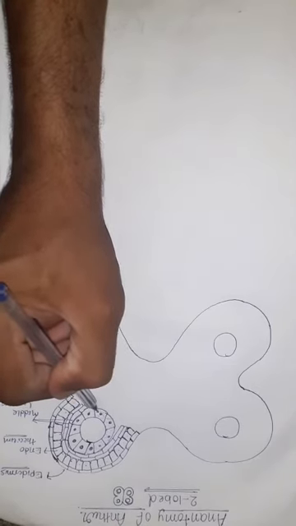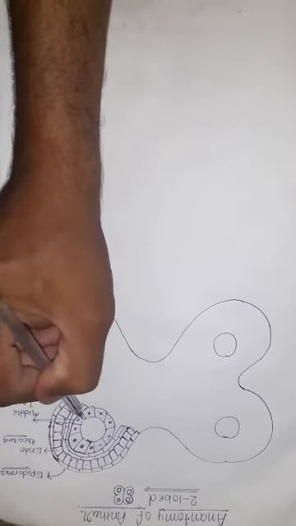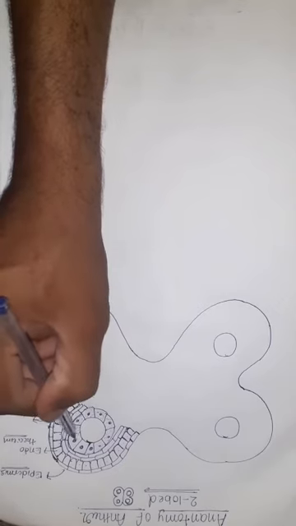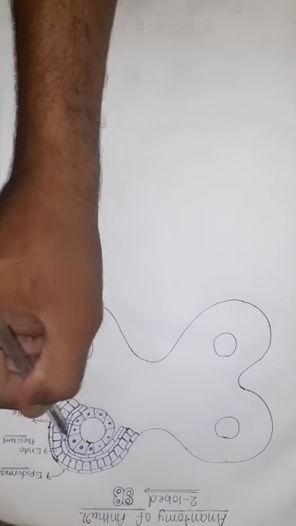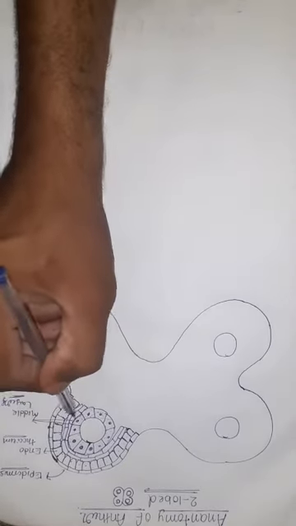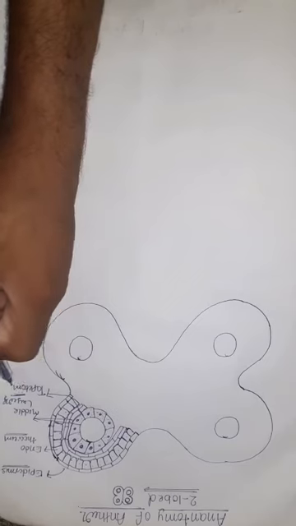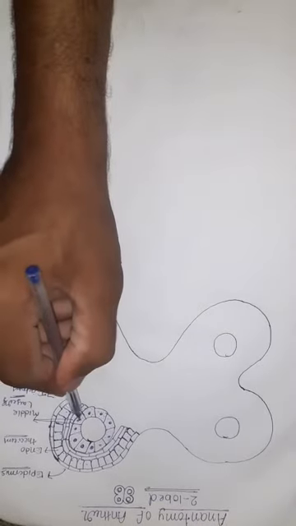We will discuss what these structures are a little later. This is the innermost layer here. That layer is called tapetum. It is the tapetum, the innermost layer.